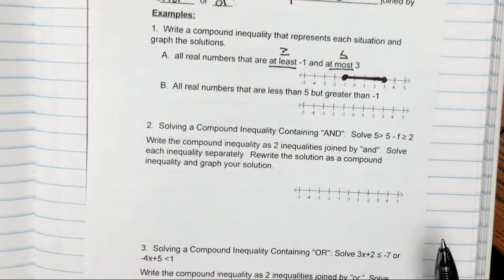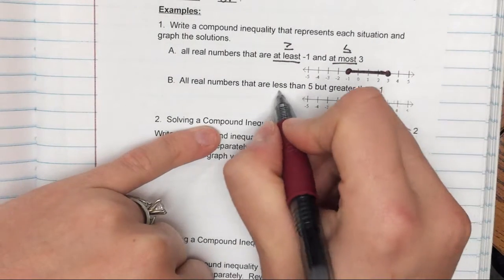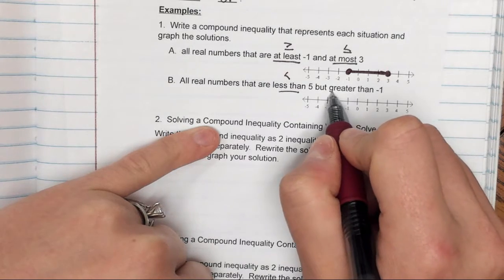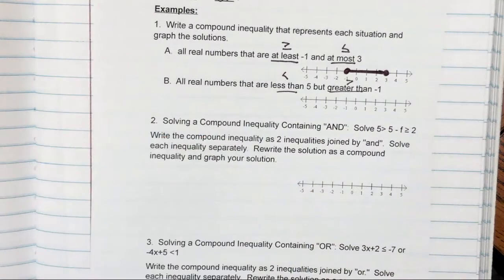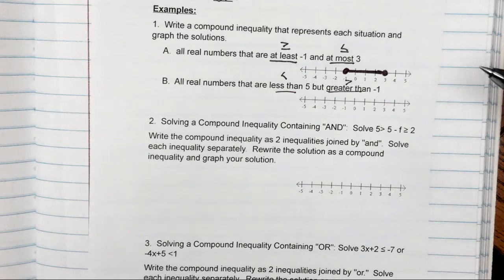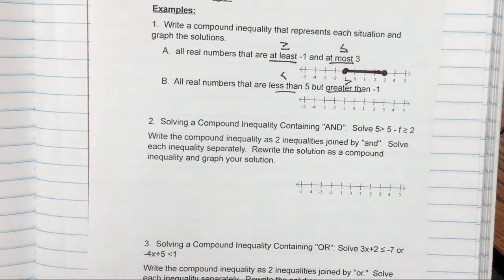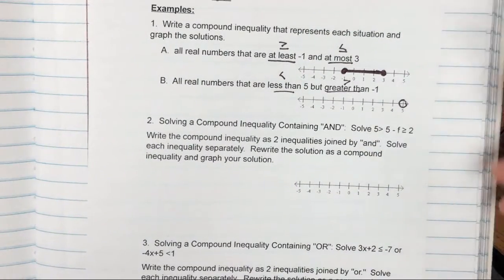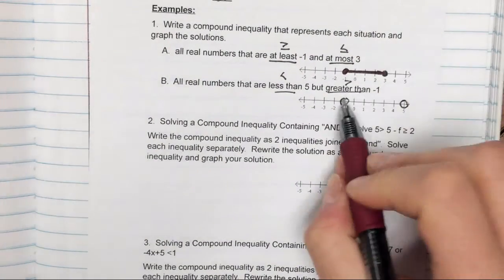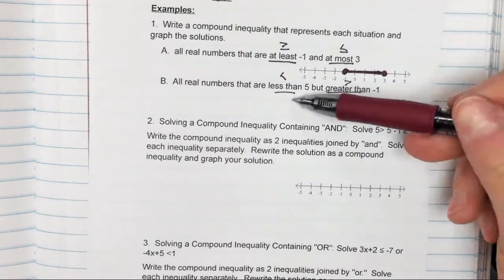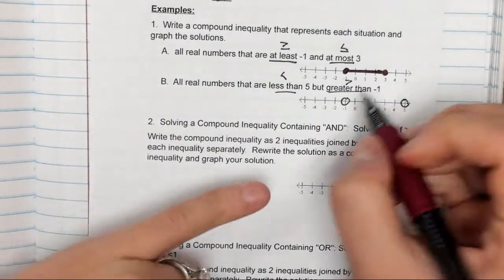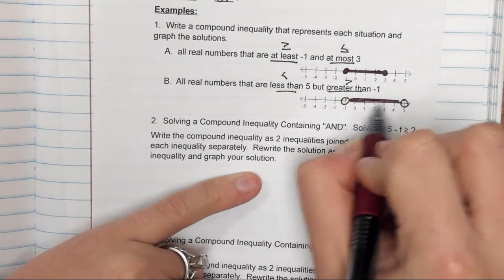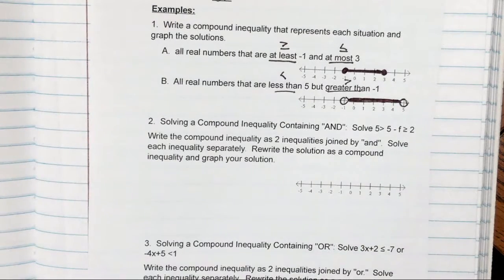All right, example B. All real numbers that are less than 5 but greater than -1. So we're looking for all the numbers that are less than 5. So we're starting at 5, less than 5, but also greater than -1. So that would be -1 to the right. So we're looking for the numbers less than 5 and greater than -1. That's everything in between these two. And they're open circles because they're not less than or equal to or greater than or equal to.